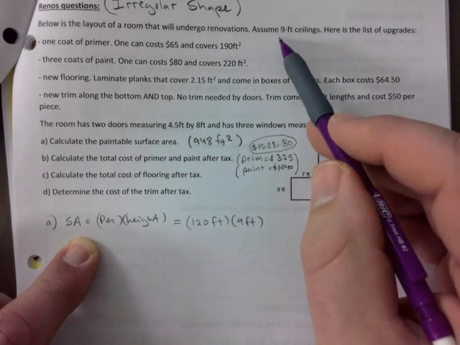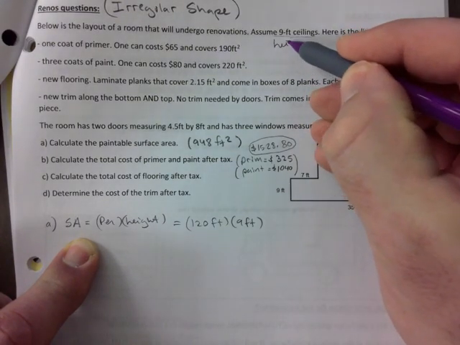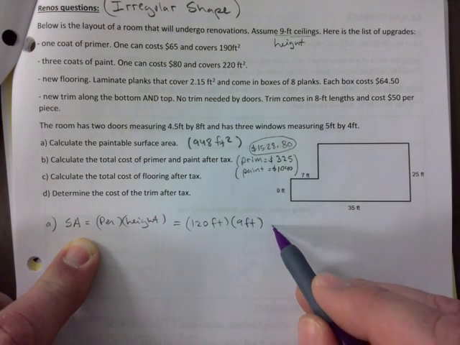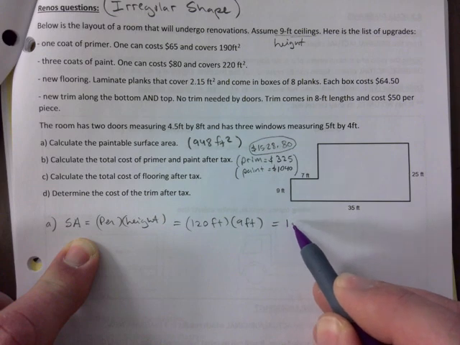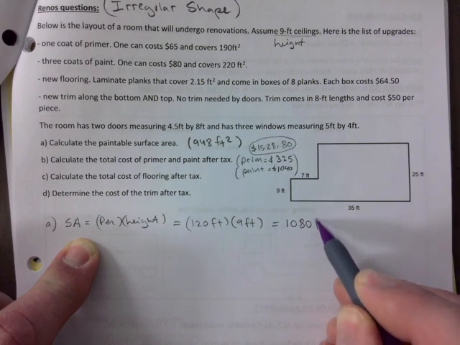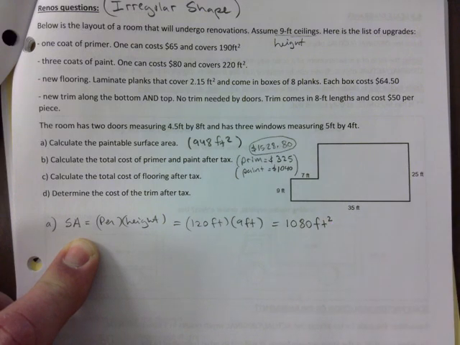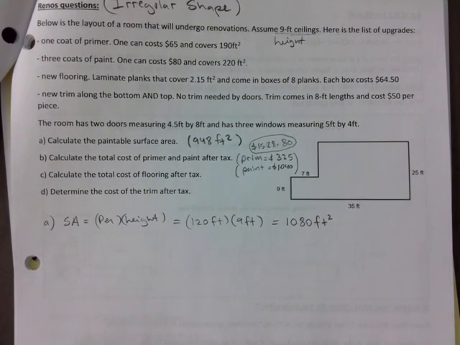Assume there's 9-foot ceilings. This is your height. Okay. That is your height. And you end up with 1,080. And I'm going to be a little picky here. This is not your final answer yet, but it is square feet, right? I would not take marks off yet, but the final answer should be in square feet.